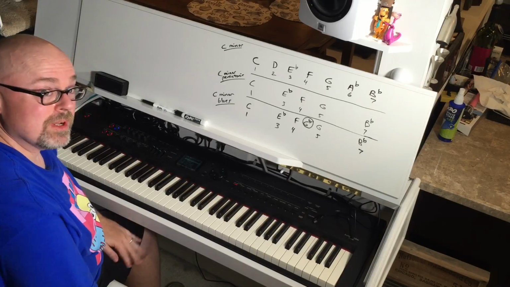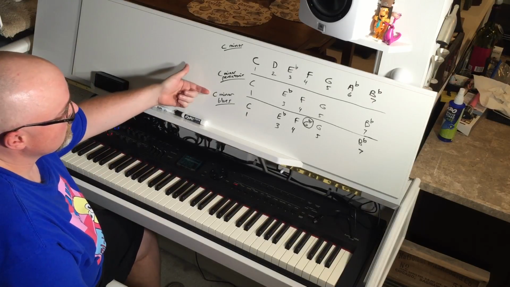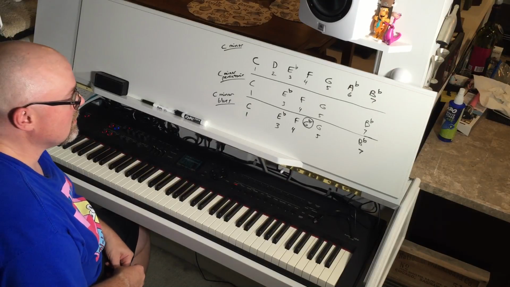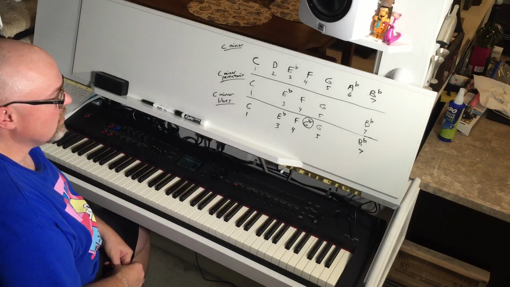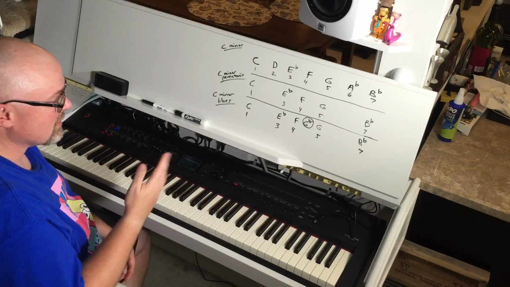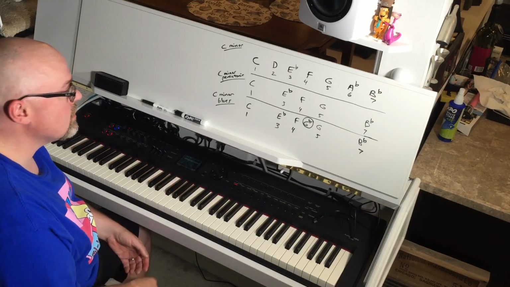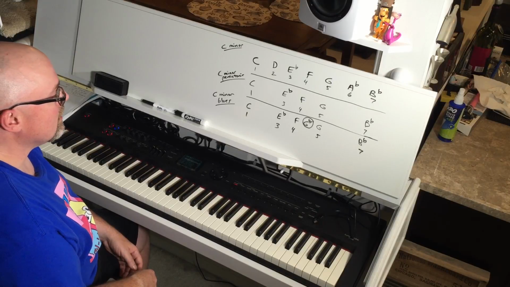You can use it whenever you feel like using it. This is used in a lot of different styles. You can use it in blues. You can slip it into songs that might be more like sounding like a country song. You can still use it. You can use it in boogie woogie.